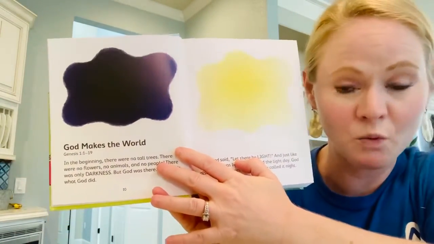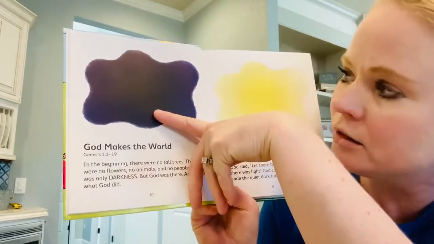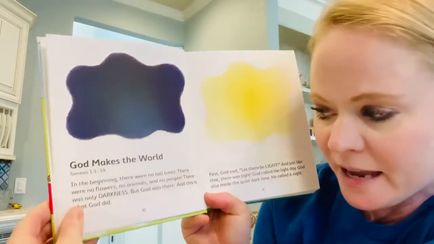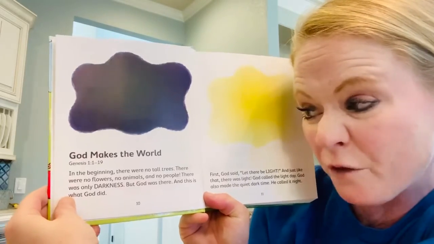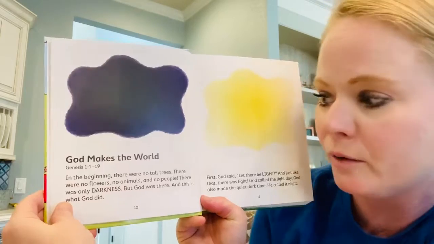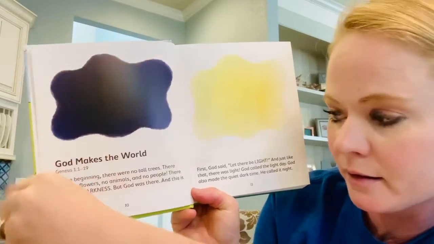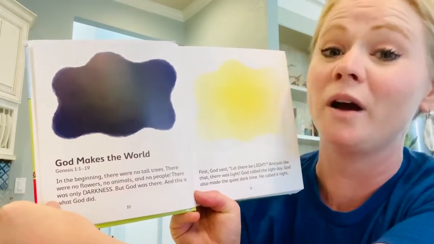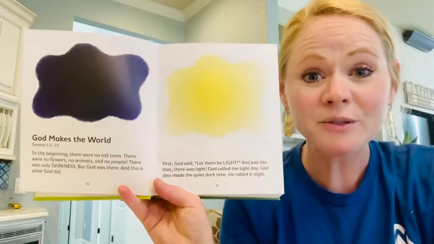God makes the world. What do you see here? Do you see a big black blob? In the beginning, there were no tall trees. There were no flowers, no animals, and no people. There was only darkness. But God was there, and this is what God did. What do you see? Do you see light?